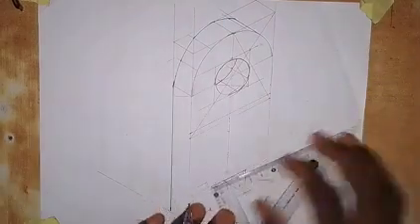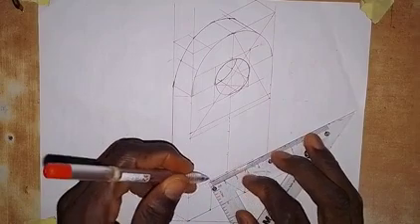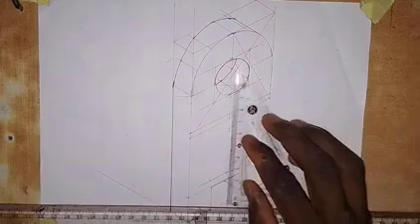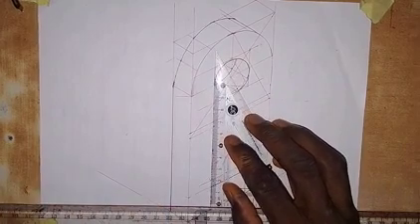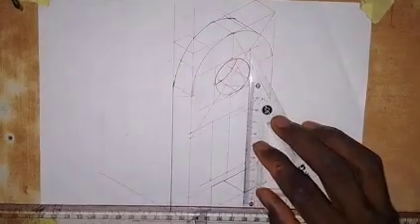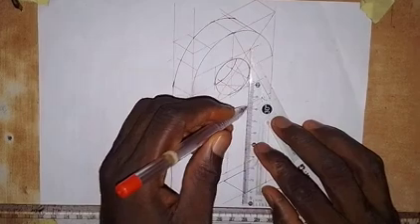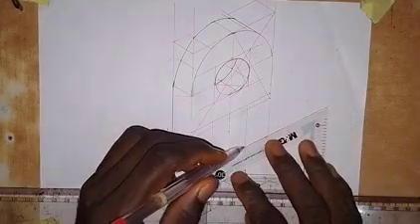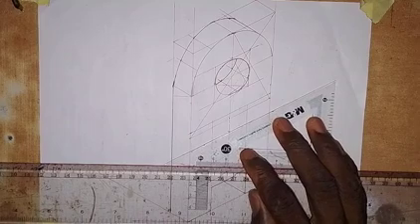So we take a measurement. From this point we take 15 millimeters to this side, and then 15 millimeters to this side. So let's draw this line. We draw a vertical line from this point to touch that line, and we also draw a vertical line from here to touch this line. Alright, so we have this. The center of this one is here, and the center of the upper one is here.